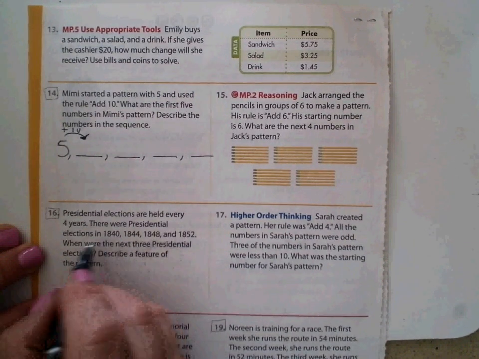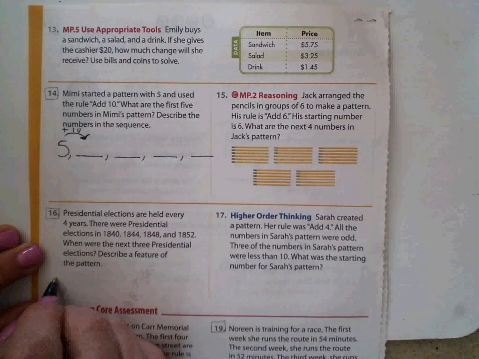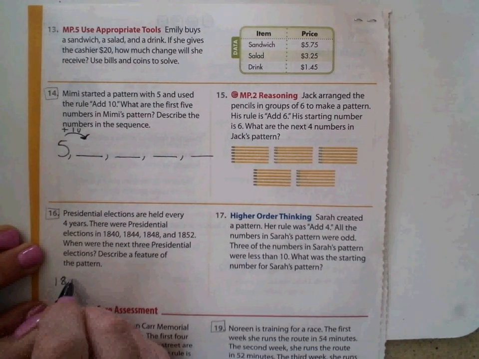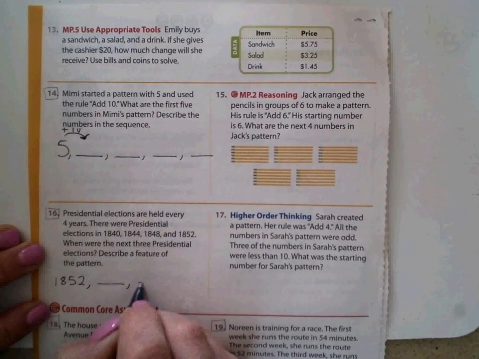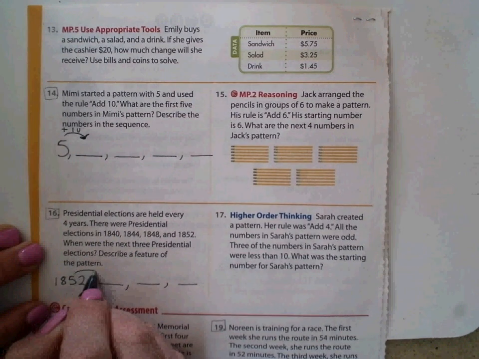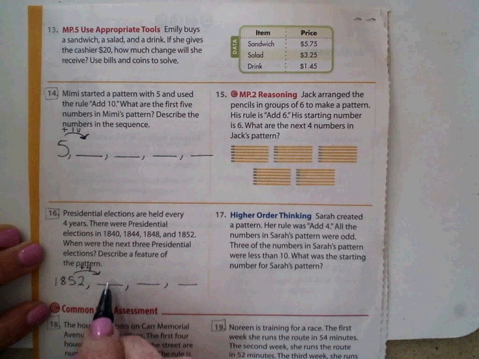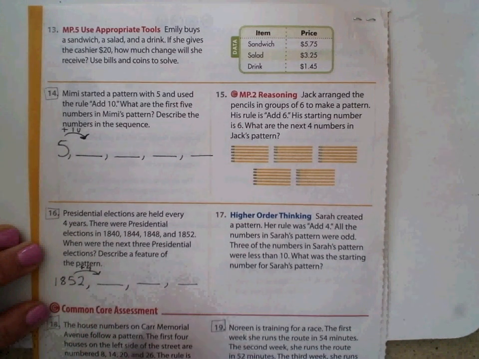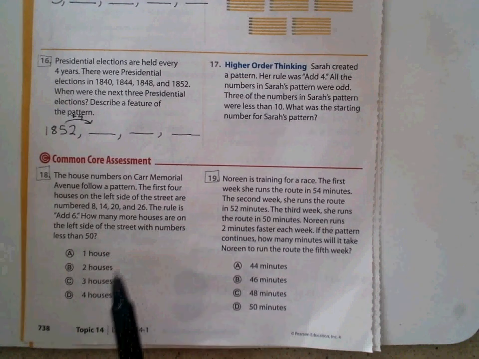So you want to continue this pattern where the last one you had was 1852, and they want the next 3 election years, and the pattern would be add 4. So you want to figure out what the next 3 election years are and describe a feature of the pattern.